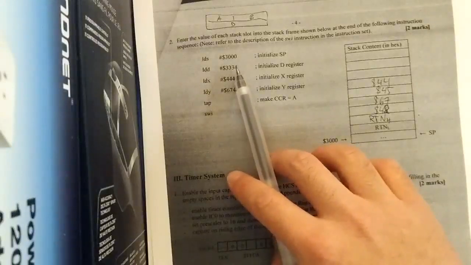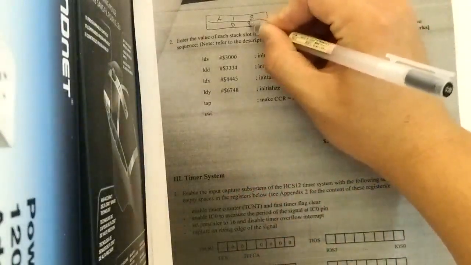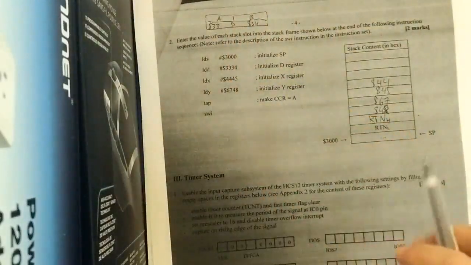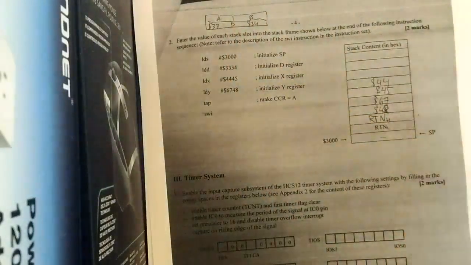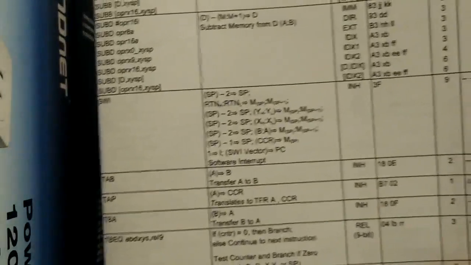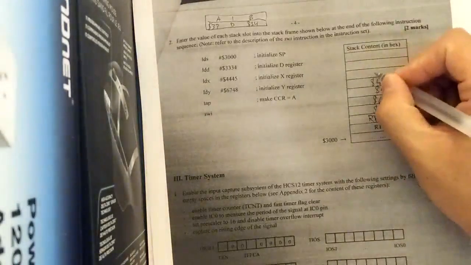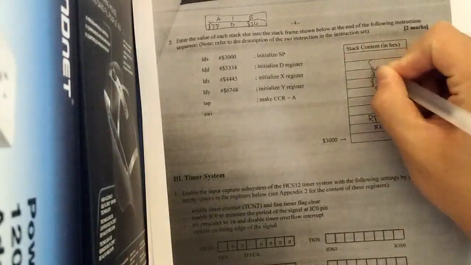Okay, so 34 is on the right side, and 33 is on the left side. So in the instruction, we're going to load A first and then B next, right? First in, first out system. So we're going to load B, which is $34, and then we're going to load A, which is $33.